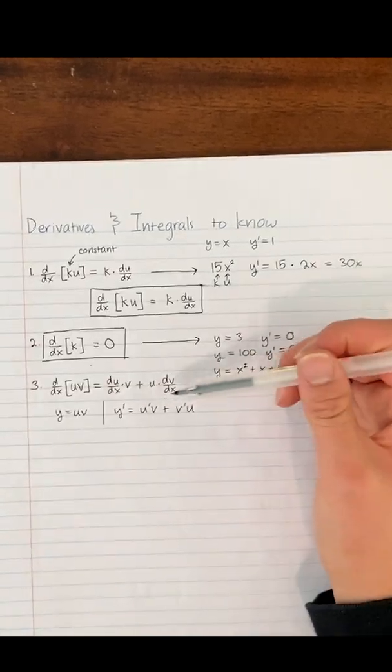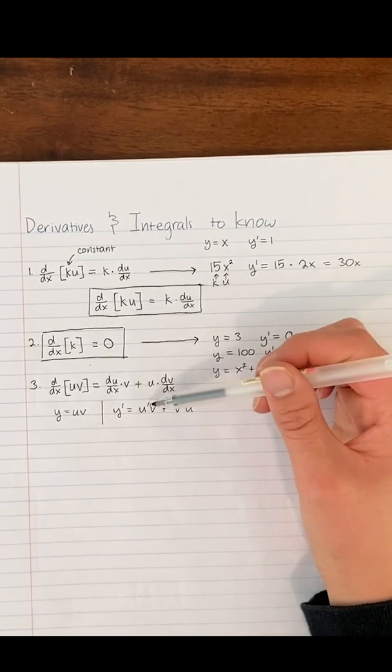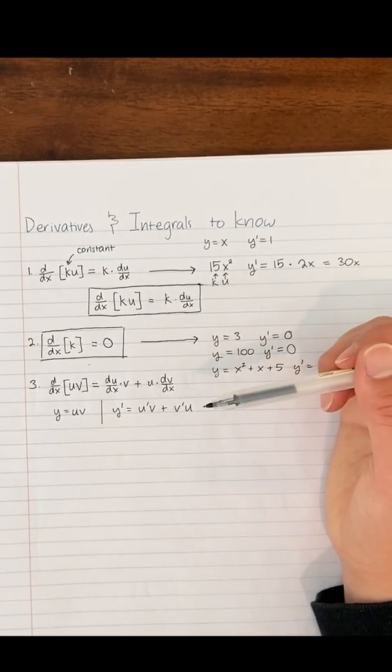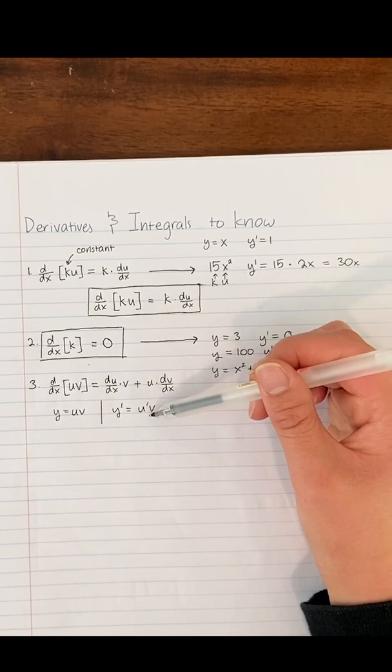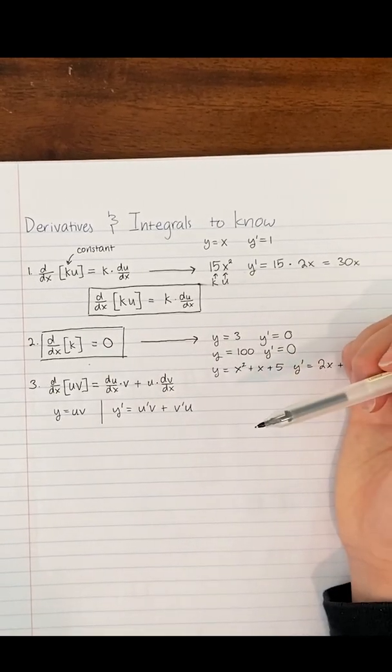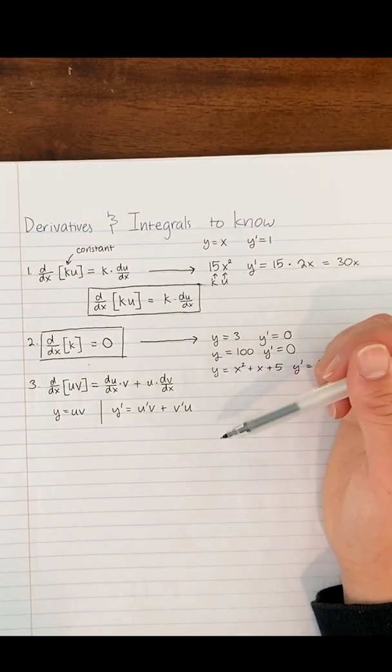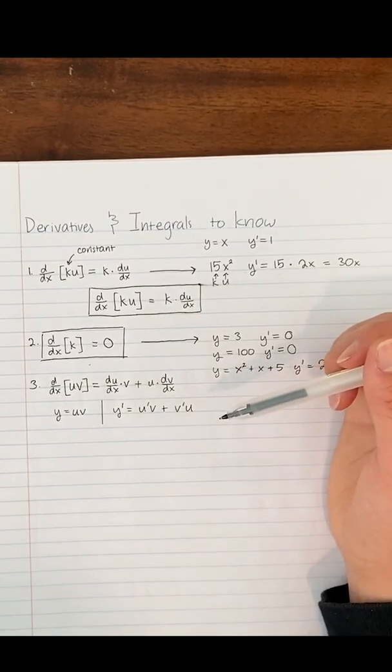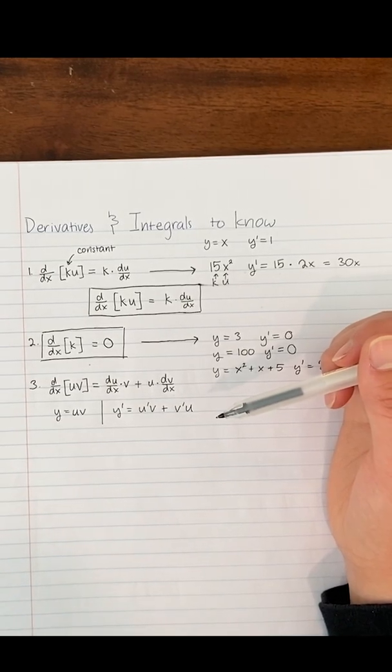If you see, the asterisk is the derivative. So you leave v here and you leave u here. Whatever looks better to you, just memorize that form. Okay, that's it. I don't want to confuse you anymore.